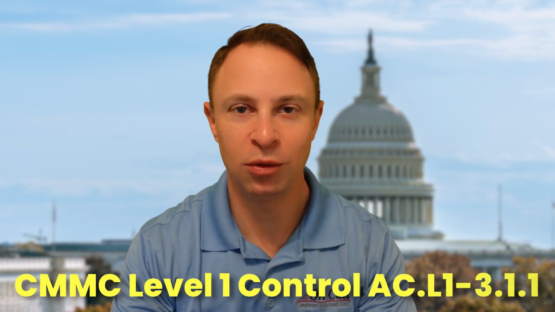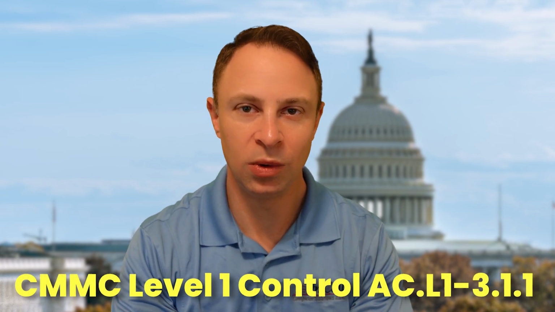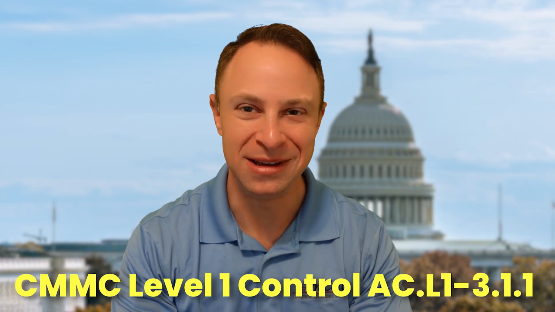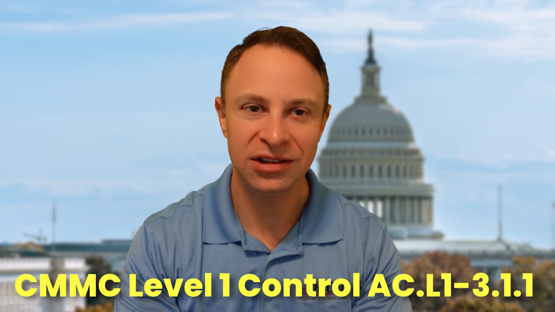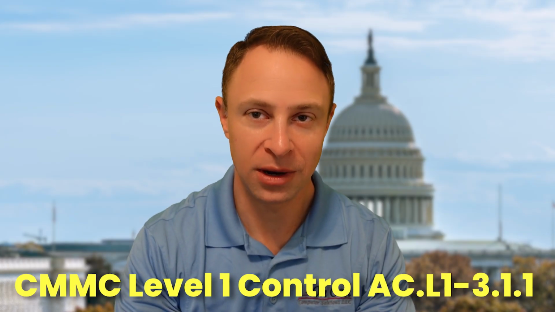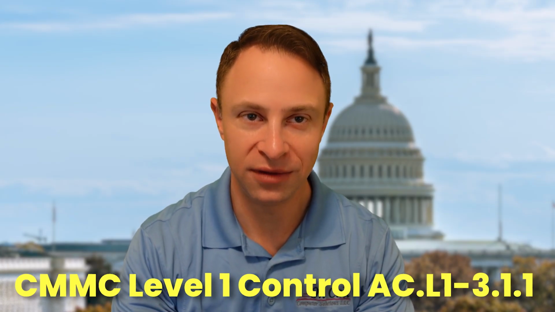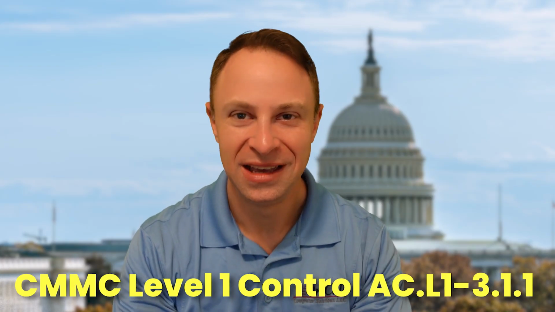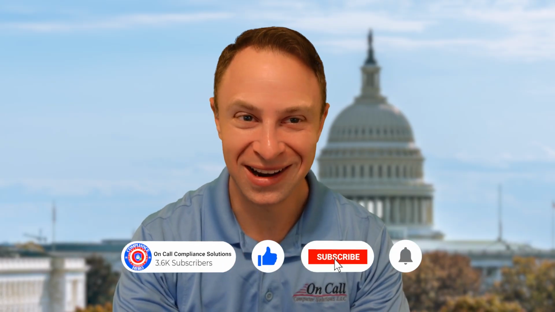So today, we're talking about CMMC Level 1 Control AC.L1-3.1.1, where it all starts, which is all about limiting system access to authorized users, processes acting on behalf of authorized users, and authorized devices. Sounds simple, right? Well, yes and no. Because if it were that easy, I wouldn't be making this video, and you probably wouldn't be watching it trying to figure all this out, right?